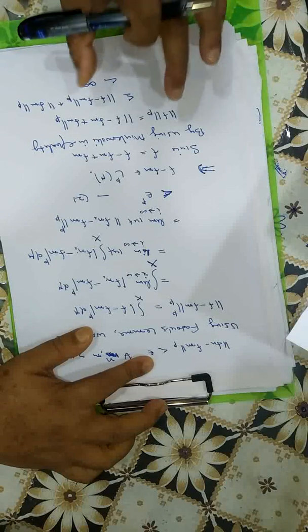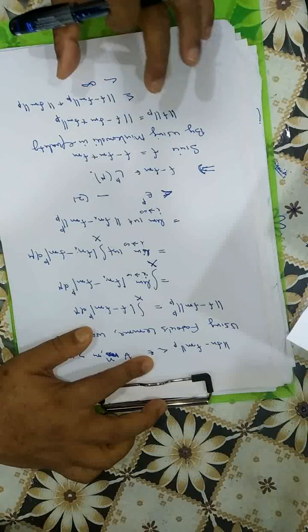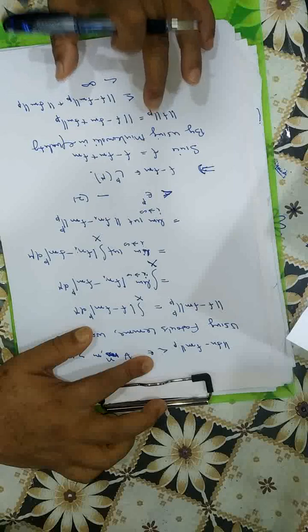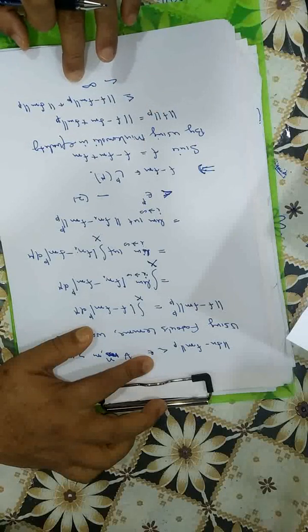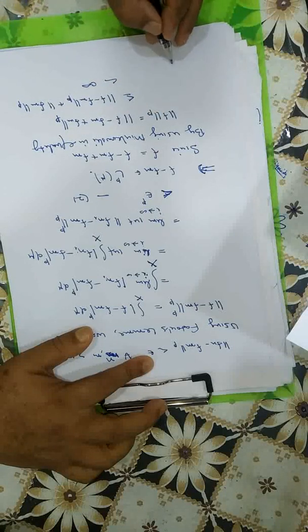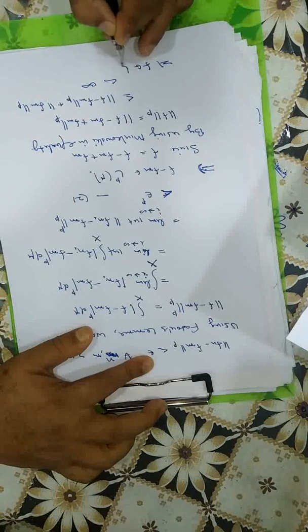From here, the L^p norm of f is finite, so it means f also belongs to L^p(mu).